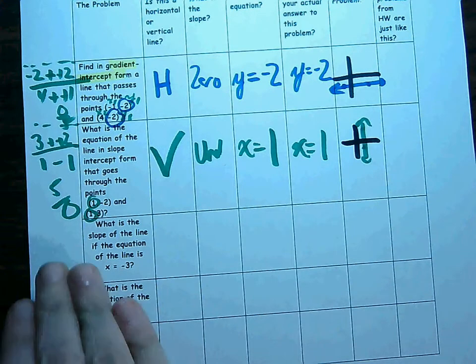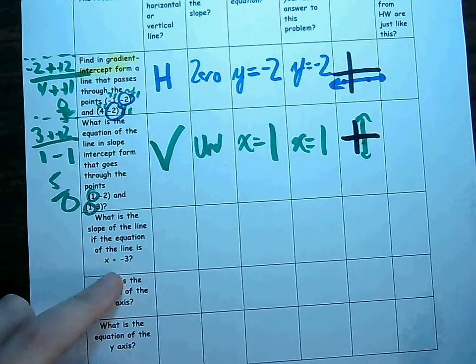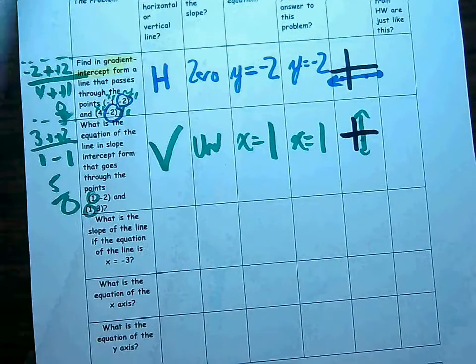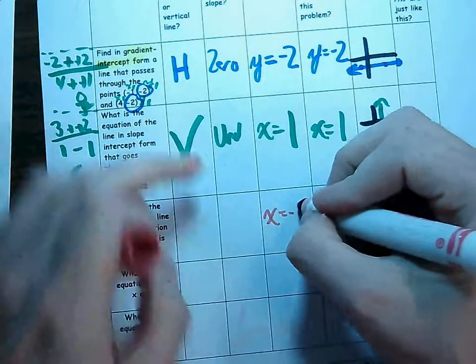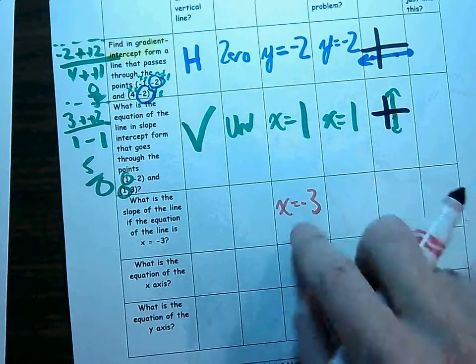Now, let's think about this. So I'm going to write down, they gave me the equation. So for my graphic organizer, I'm going to write that down. And it was an x equals. And I'm just going by my colors here. So x equals, well, I did in pink for a reason. I forgot right there, but x equals -3. All right? That was the equation they gave me.